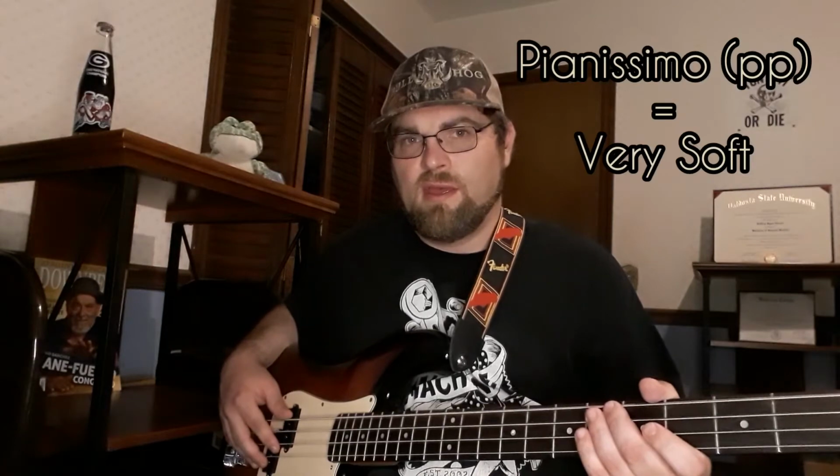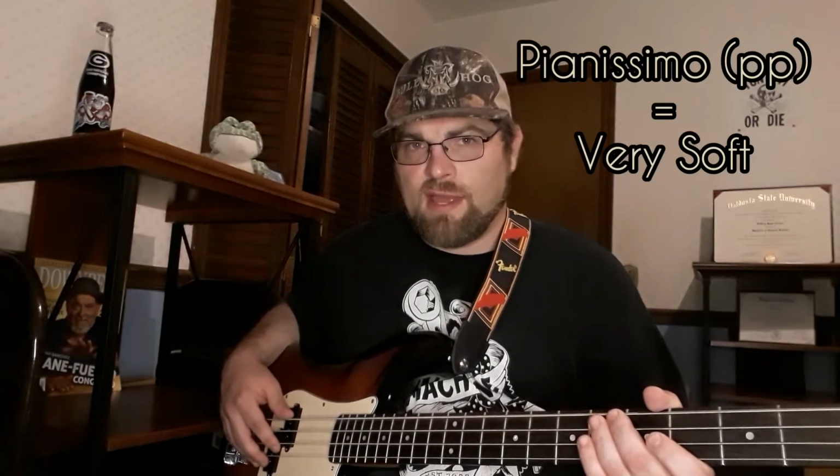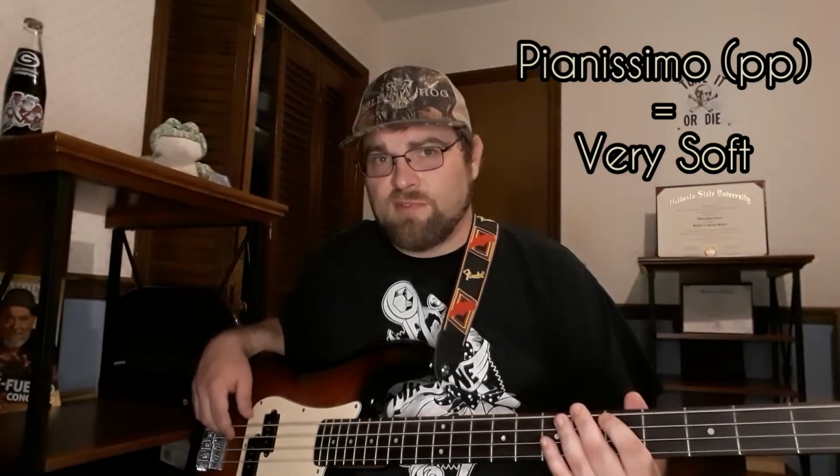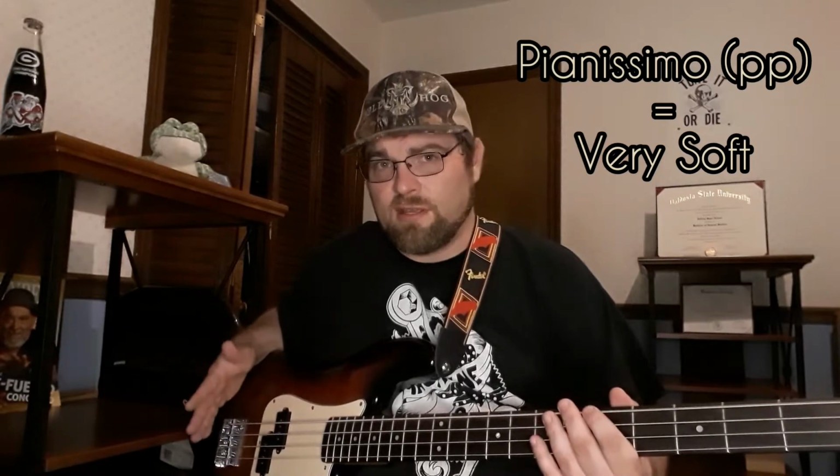At the quietest or the softest end of the dynamic range, we have pianissimo, and it's denoted by two lowercase p's, which basically means very soft. And this is literally going to mean as soft as you can play and still make clear notes. So if I was going to play pianissimo, I would just play very soft, I can't play any softer than that without the note breaking up.